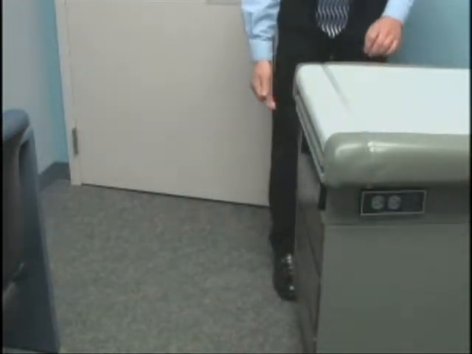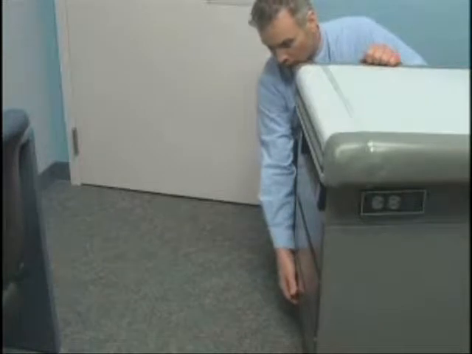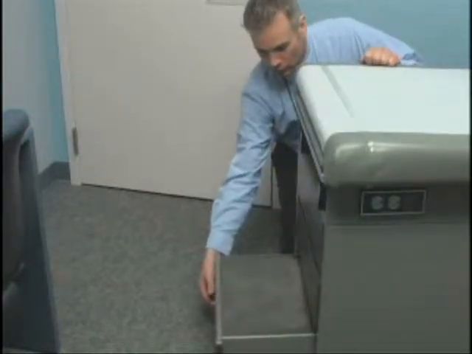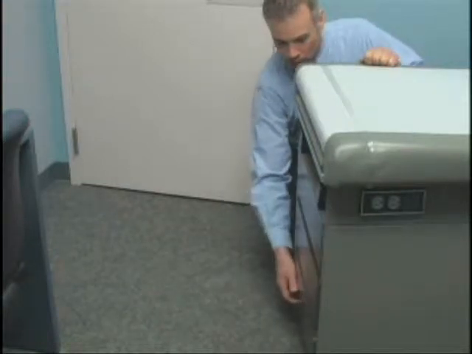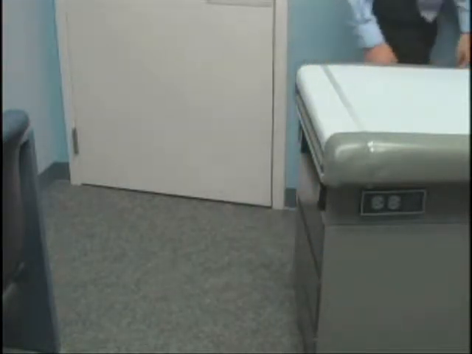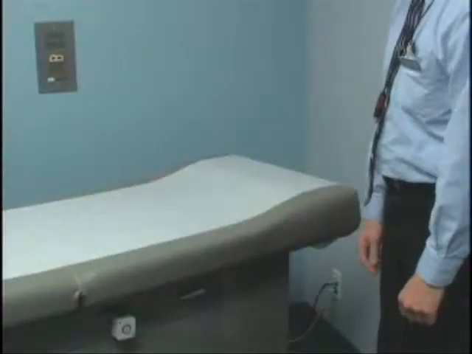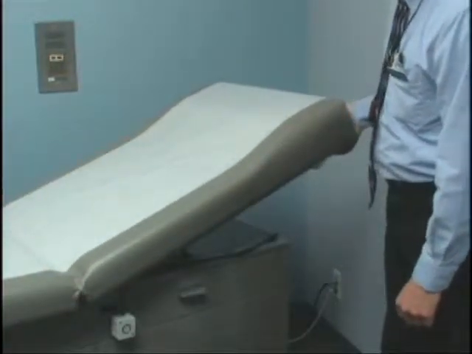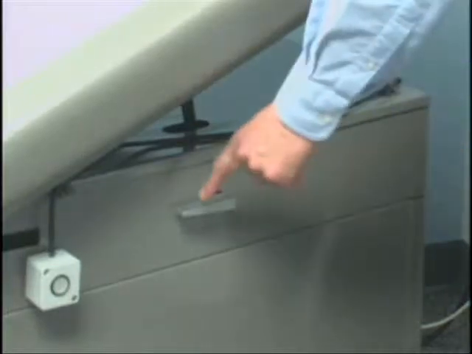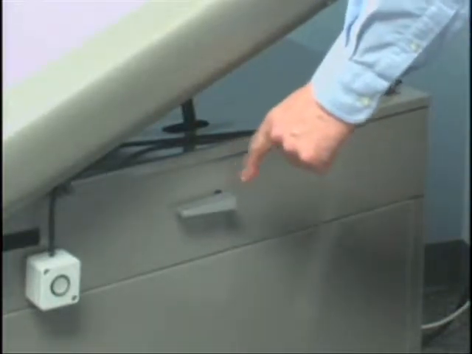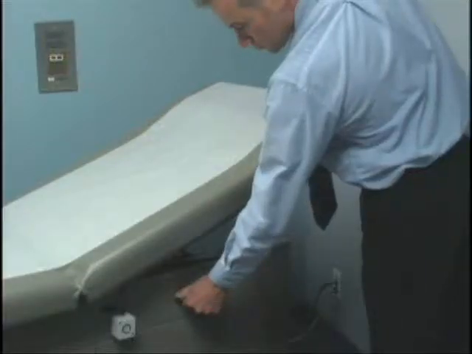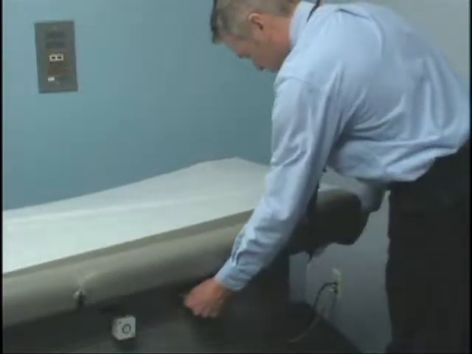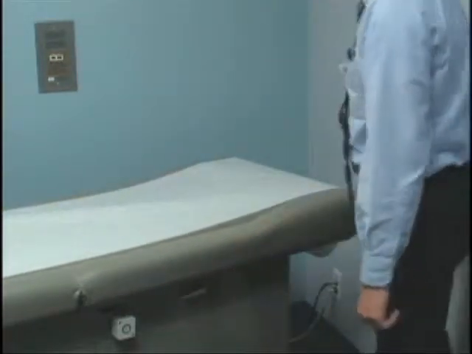There is another component to the exam table, and that is, at the foot of the bed, an extension with a small step stool in case you need that for the standardized patient to step on or off the table. To raise the head of the bed, you simply lift the head of the bed. To lower it, there's a small silver metal lever on the side of the exam table. Push that lever, but be sure to hold on to the head of the bed so it doesn't come down too quickly.